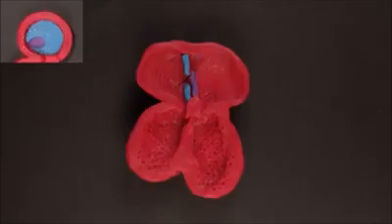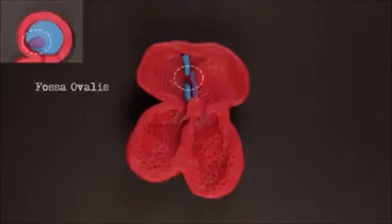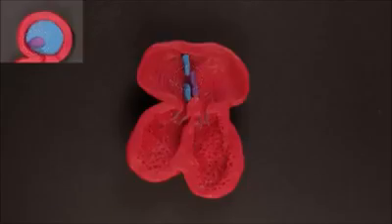After birth, the pressure in the left side of the heart is greater than that in the right. This causes the septum primum to push against the septum secundum. They then fuse together, leaving an indentation seen in the right atrium called the fossa ovalis. Failure of any part of this process can lead to an atrial septal defect.